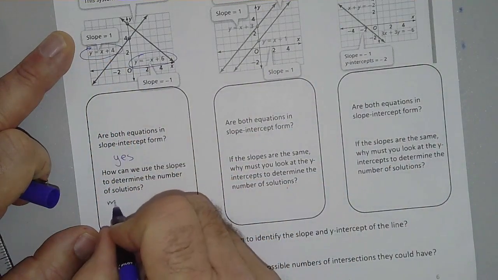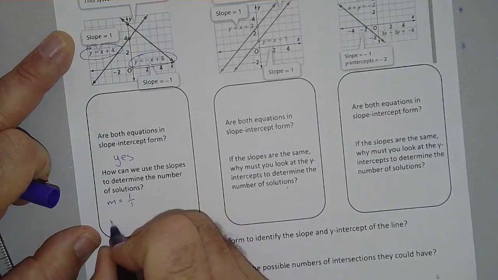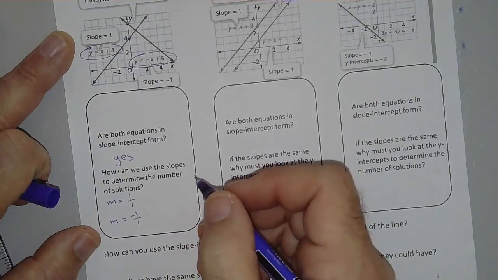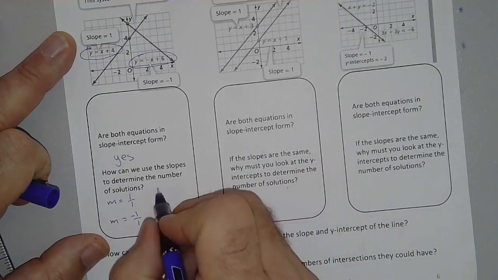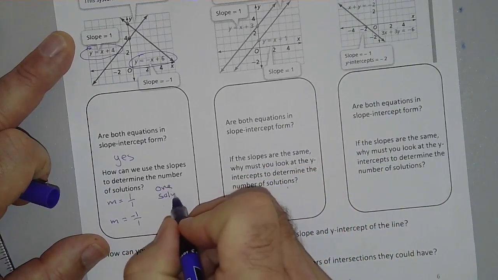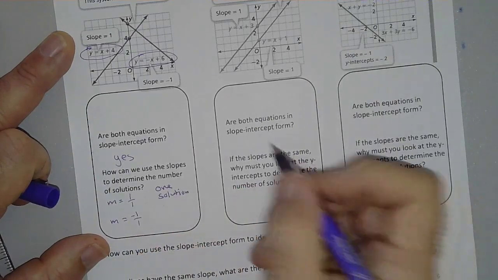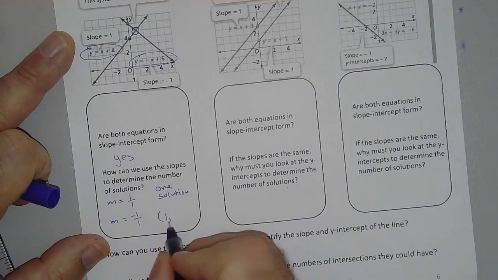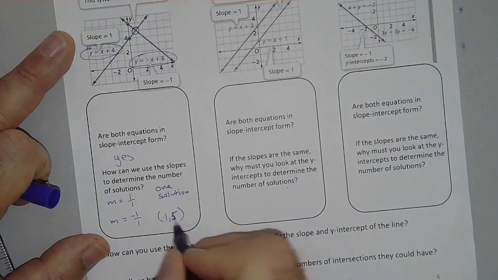The slope of the first equation is 1. The slope of the second equation is negative 1. Are those the same? No, they're not the same, which means we have one solution. And if we want to know that solution, what we're looking at is where those two intersect. So we write that as an ordered pair, and we say (1, 5).